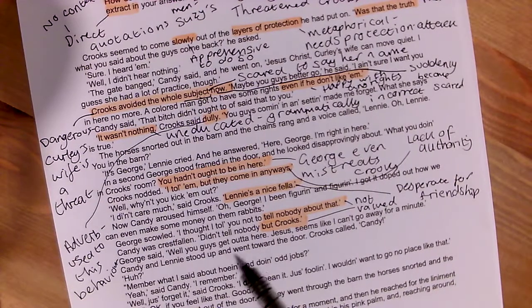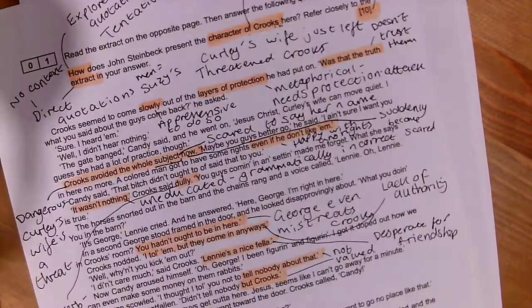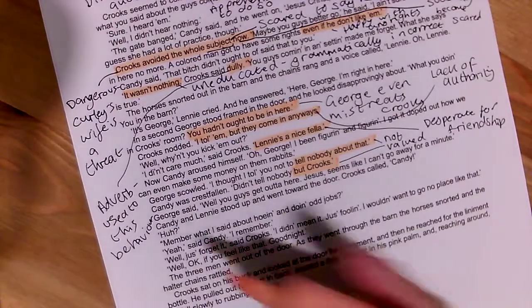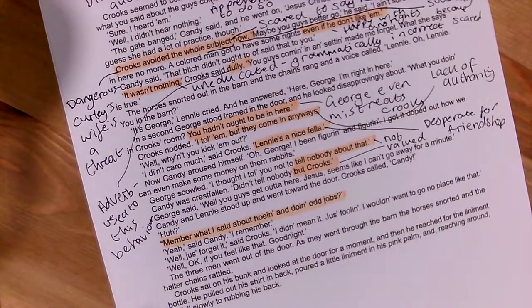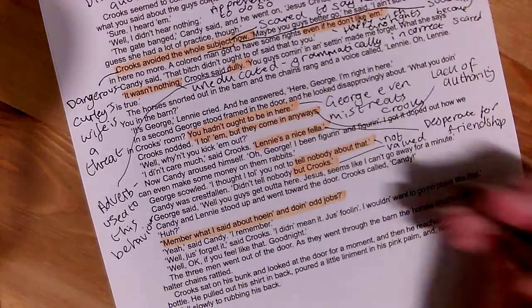"George said, 'Well, you guys get out of here. Jesus, seems like I can't go away for a minute.' Candy and Lenny stood up and went toward the door. Crooks called Candy. 'Remember when I said about hoeing and doing odd jobs?' 'Yeah.'" So he's asking, "Do you remember what I just said, a couple of minutes ago?"